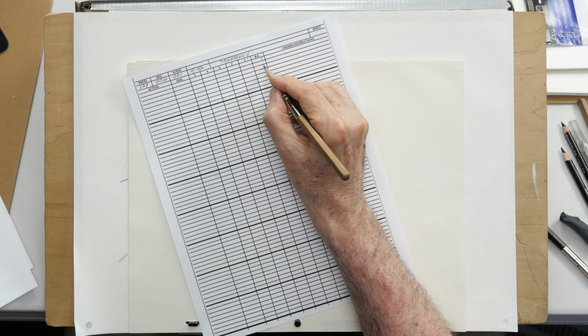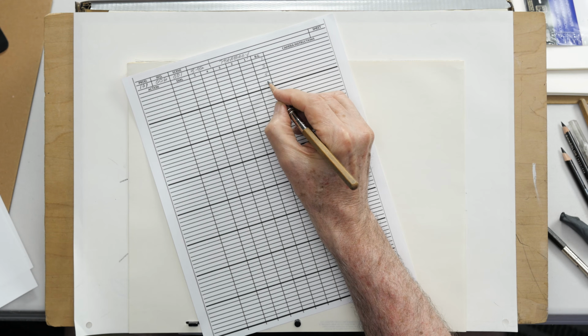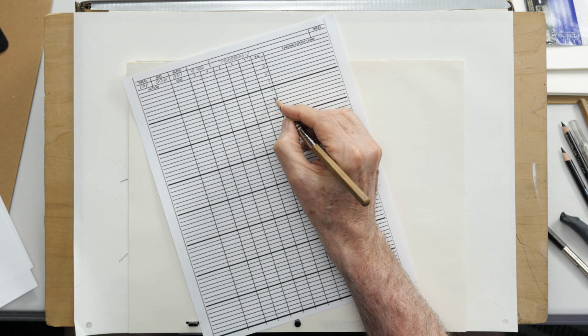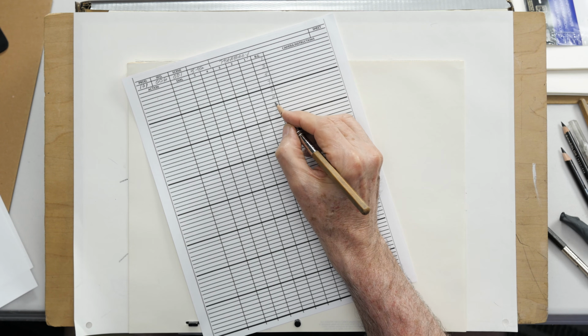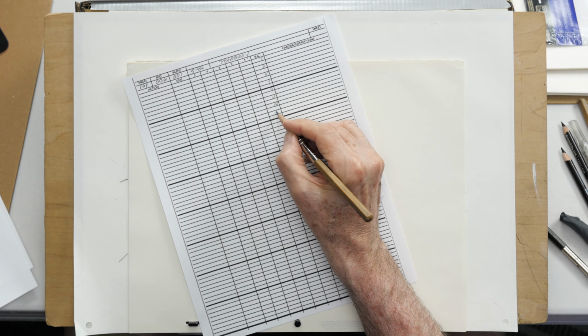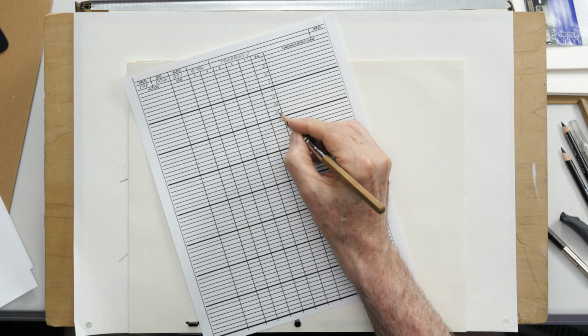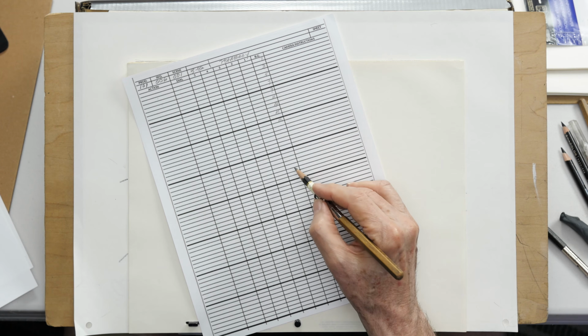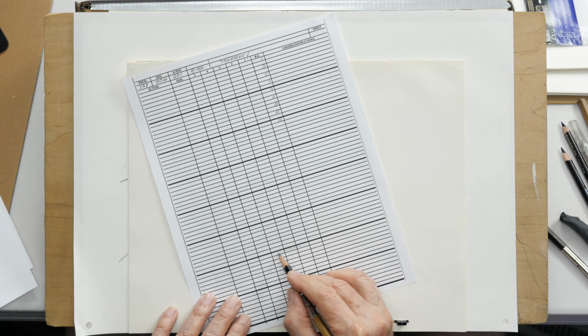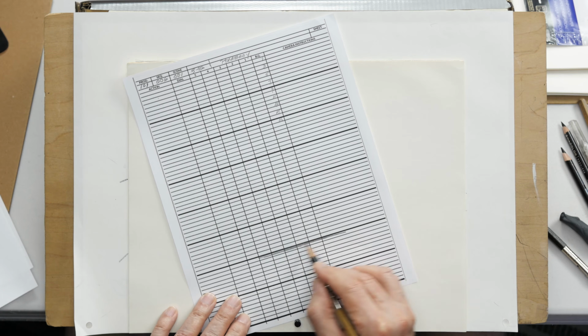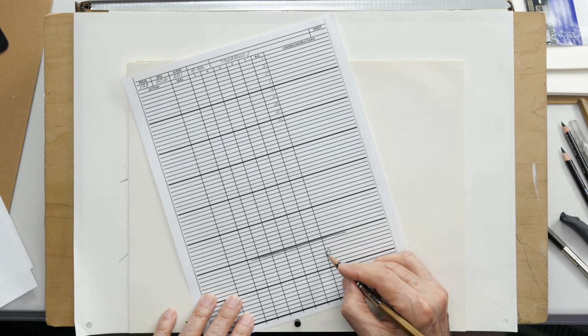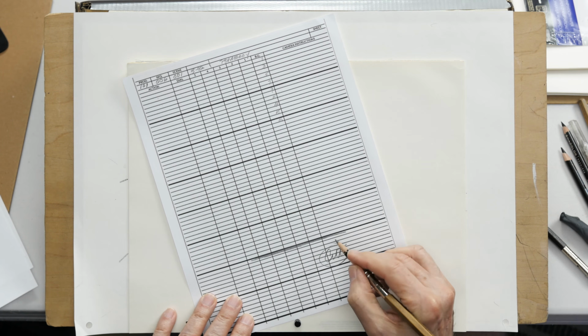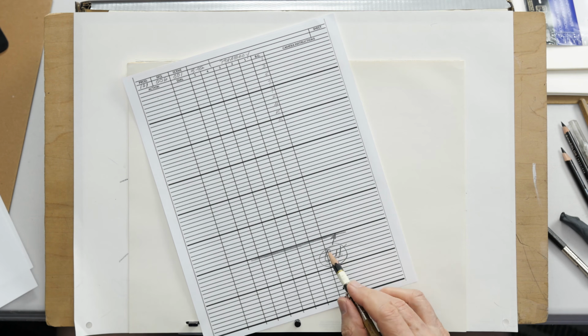1, 3, 5, 7, 9, 11, 13, 15, 16, and then so on. So I have 1, 2, 3. That would be a 3-foot scene. I'll put my mark with my pencil to give me an indication of where the scene cut is.